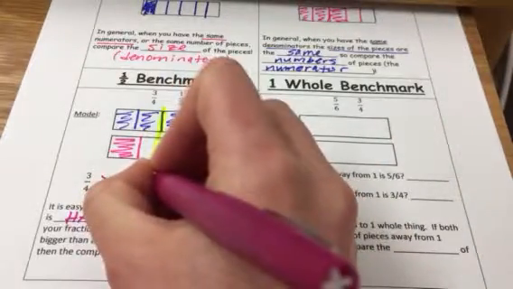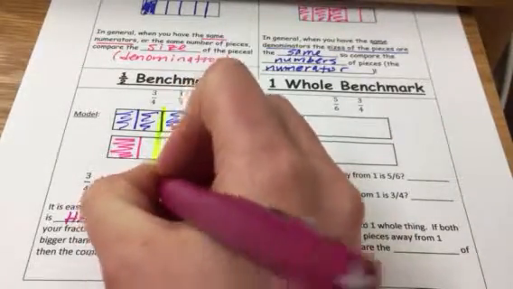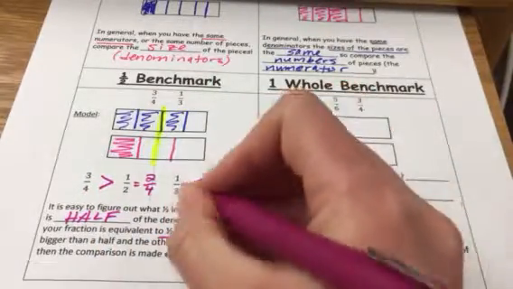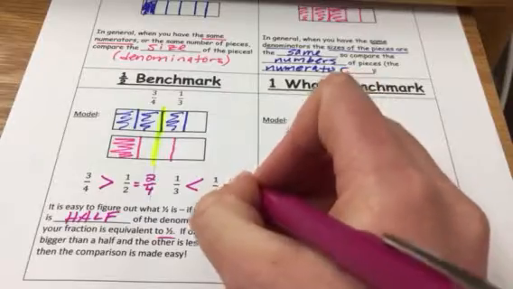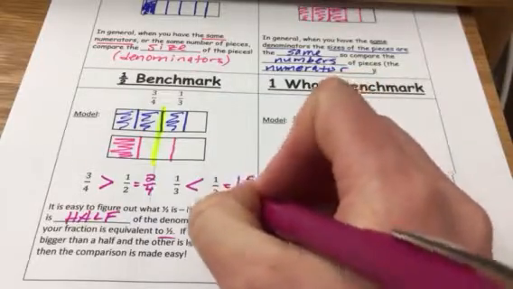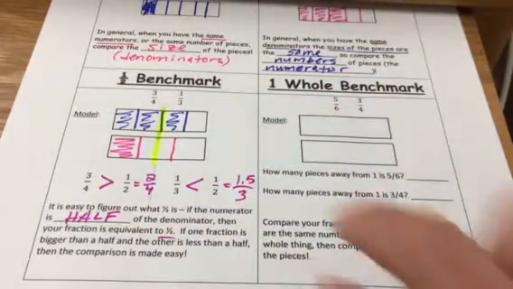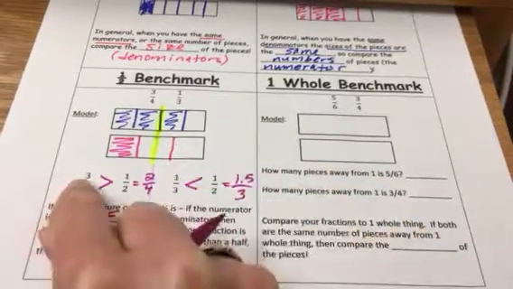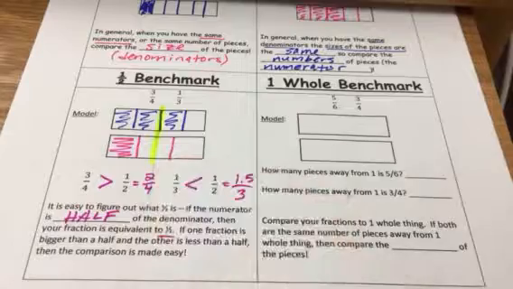So in this case, half in terms of quarters is 2 quarters because 2 is half of 4. And 1/2 in terms of thirds is 1.5 out of 3. 1 is less than 1.5, and 3 is greater than 2, which is how I was able to so quickly compare my fractions to 1/2.